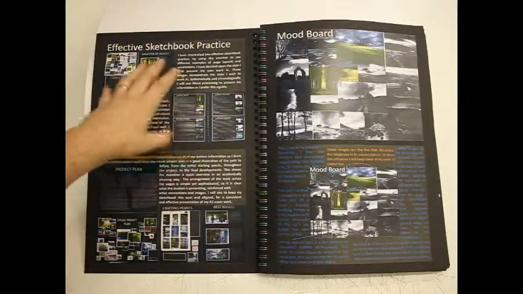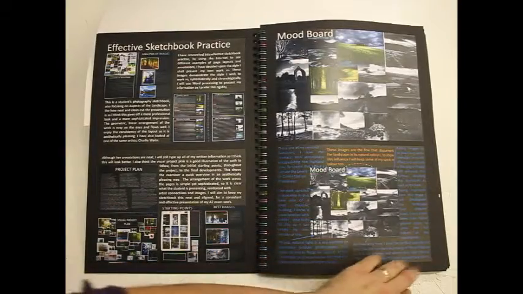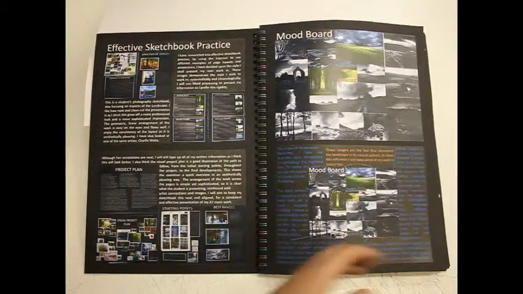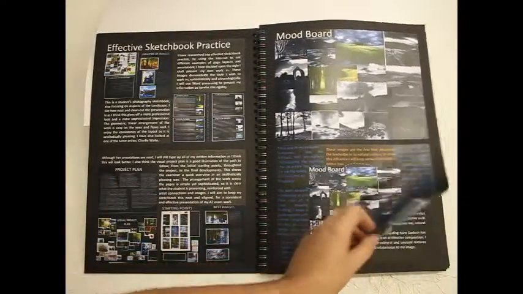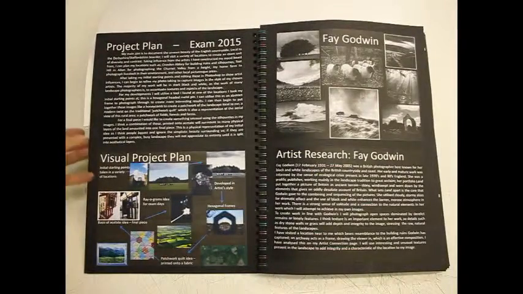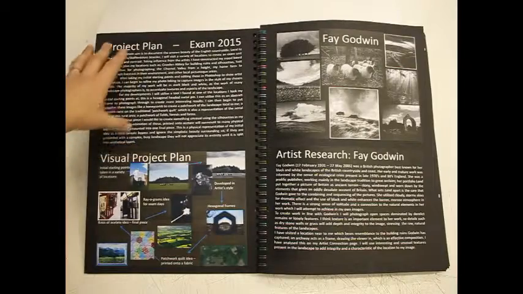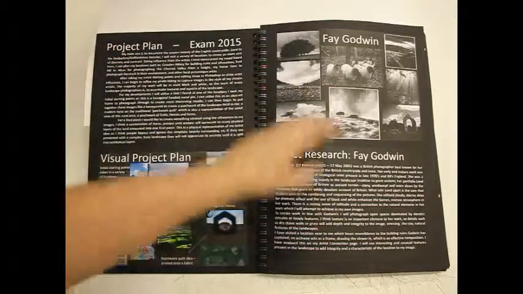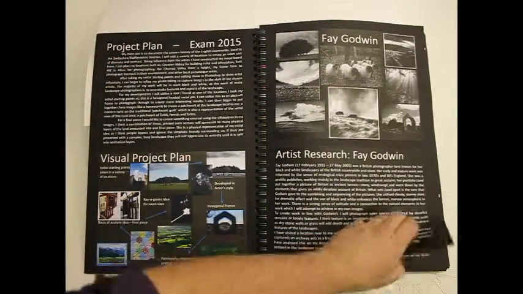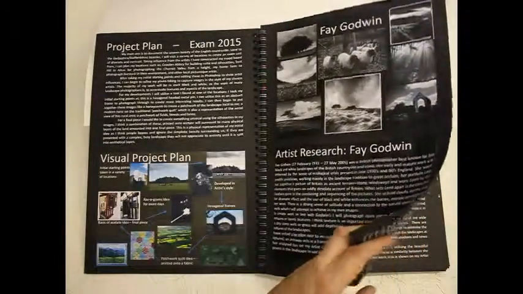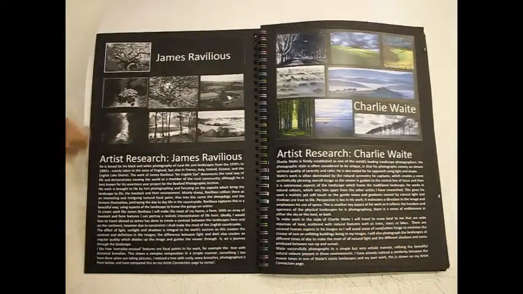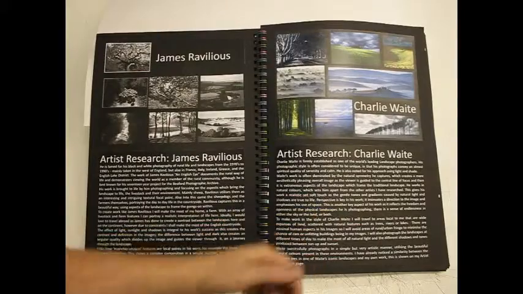This says here, effective sketchbook practice, similar to how some of the other sketchbooks are started with a mood board, looking at good examples just to inform how you then take your work forward. Visual project plan, just explaining what the exam aim was, and also a little bit of the start of the research. It just helps if you can show the examiner what you intend to do before you actually go and do all your work, so you can then talk about it later and evaluate your progress as you go.